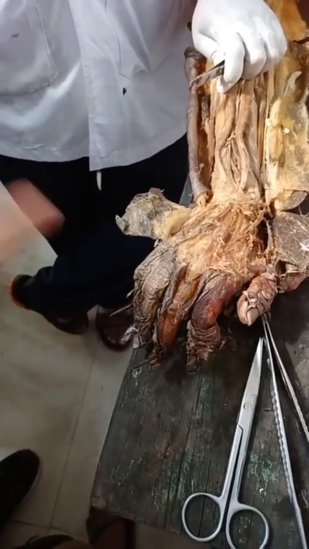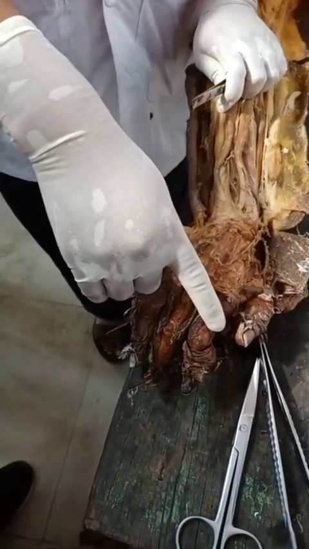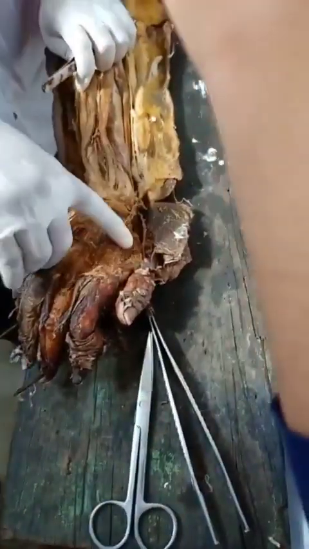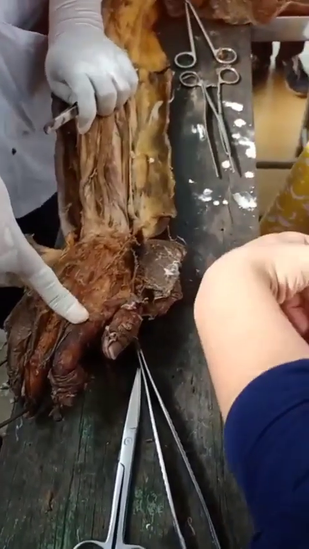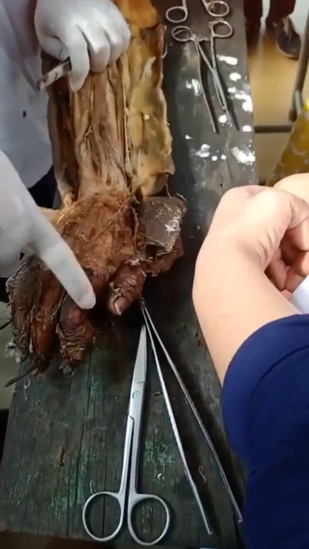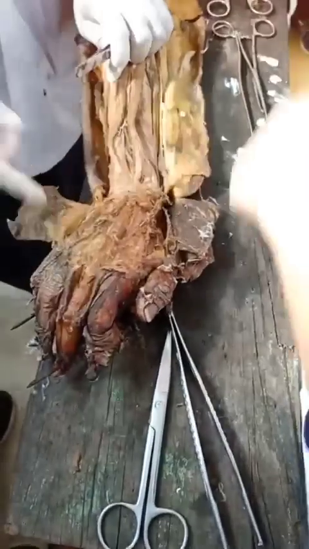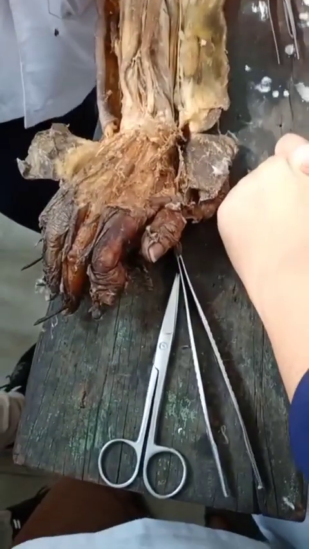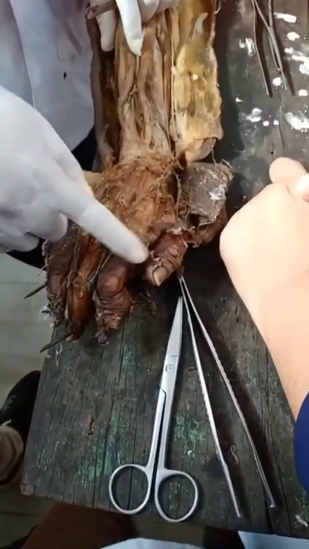So lumbricals are coming from the flexor digitorum profundus tendon, right? They are arising from the flexor digitorum profundus and crossing the respective metacarpophalangeal joint from the lateral aspect only, from the radial aspect only. And the interossei are attached to the dorsal digital expansion from the lateral side as well as the medial side.